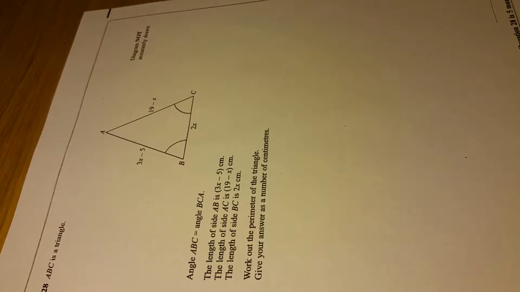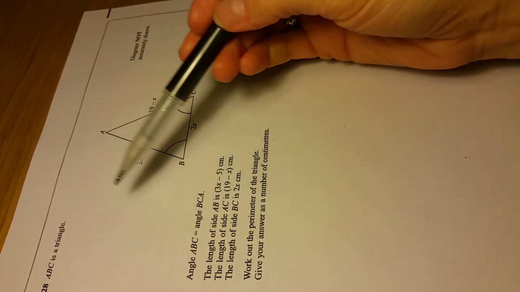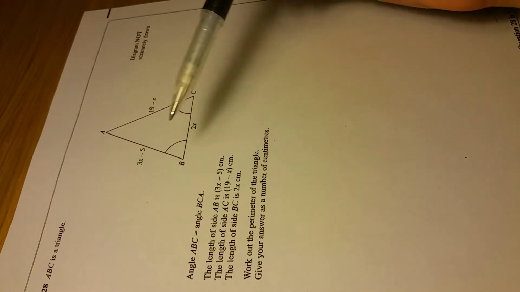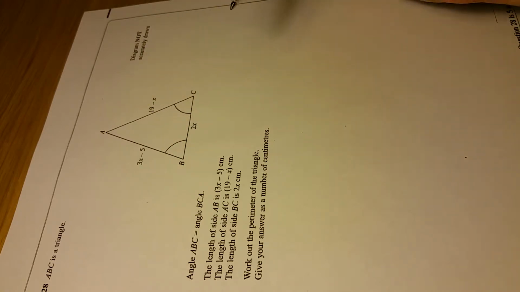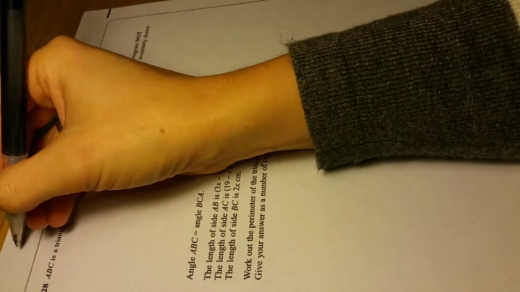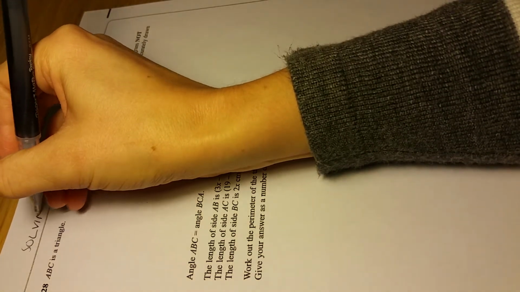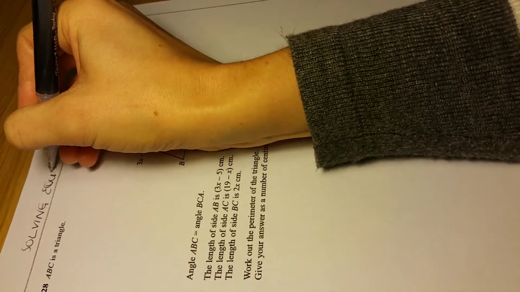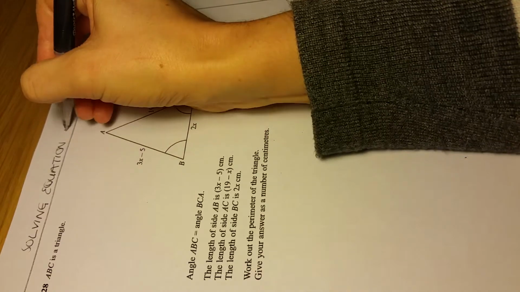This is a 5-mark question. You can just see it down at the bottom right hand corner. It's on a non-calculator paper. This tells you this is definitely a C grade question. Now on the surface, when you look at it, you're probably thinking it's to do with triangles or properties of triangles, but actually if you're doing this topic by topic, this is solving equations, and in particular solving equations with unknowns on both sides.